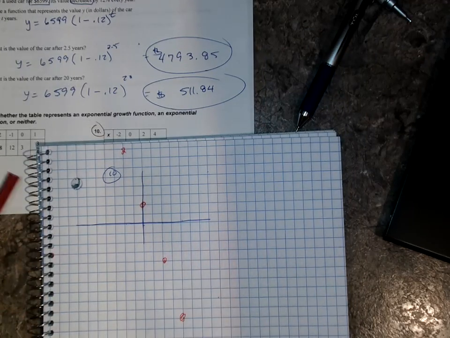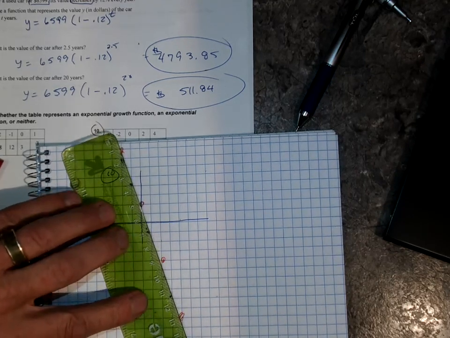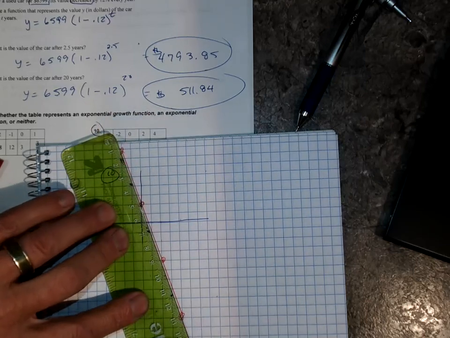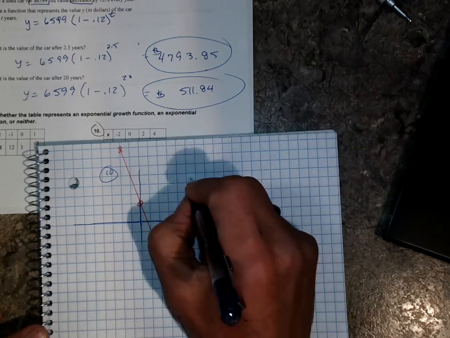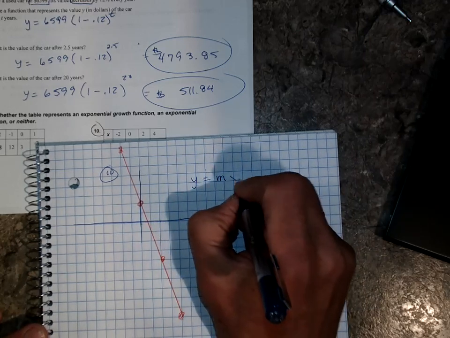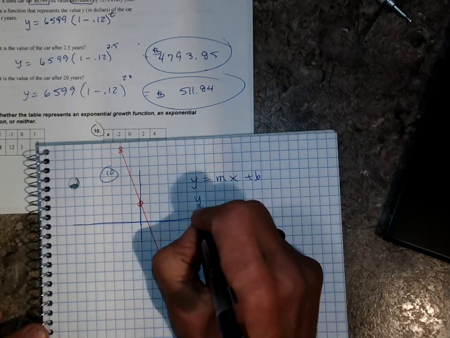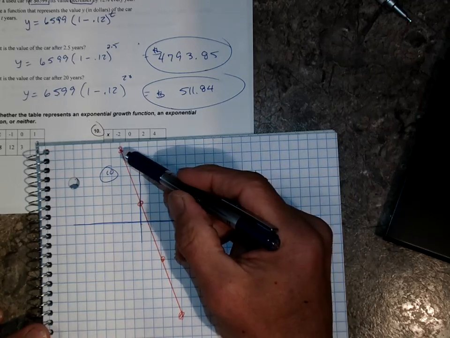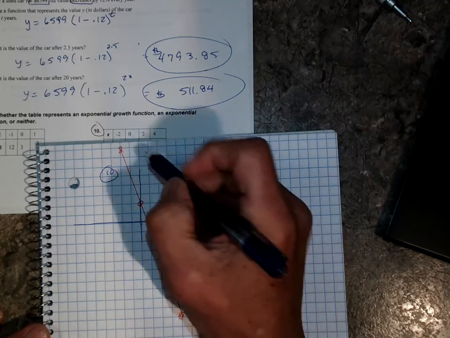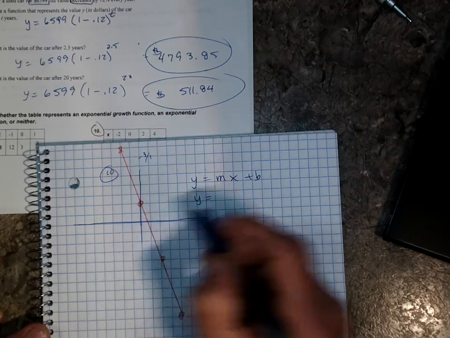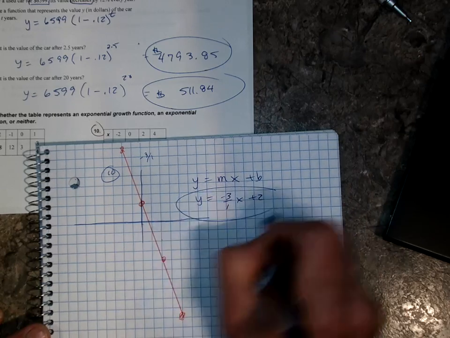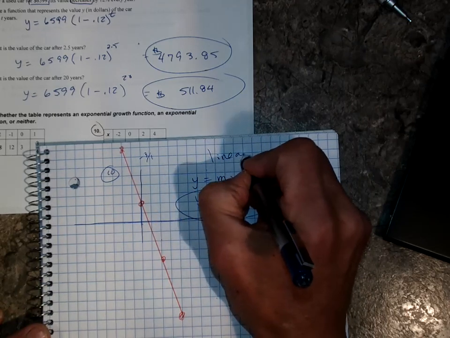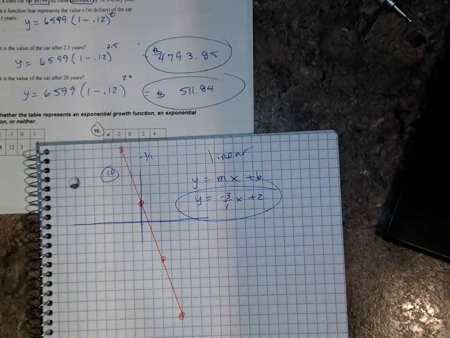Wow, it looks like a straight line. Let me get my ruler out and see if I can connect the dots. Oh yeah, it's definitely straight. Agree with that. And if I need an equation, I know it's linear. Remember, we're going to use y equals mx plus b. So y equals, looks like it's down 3 over 1, down 3 over 1. It starts at 2, so y equals negative 3 over 1 x plus 2. Linear. Okay.